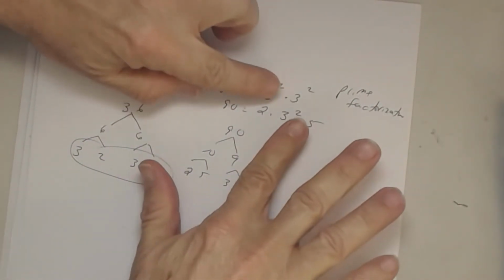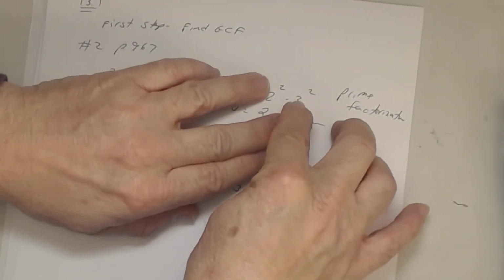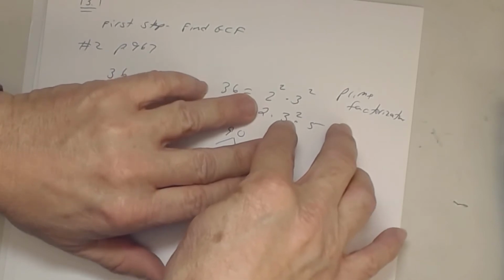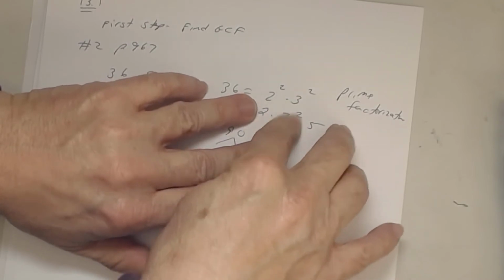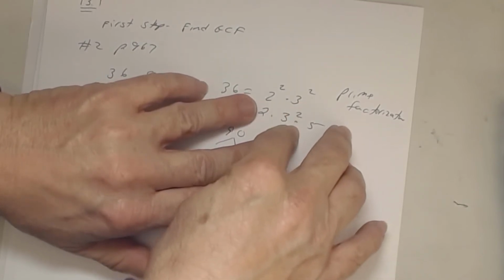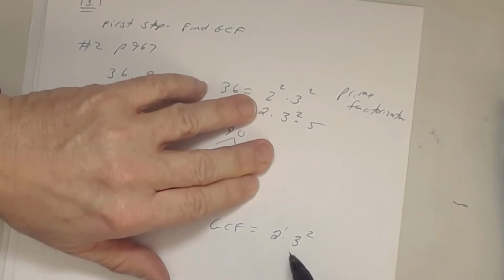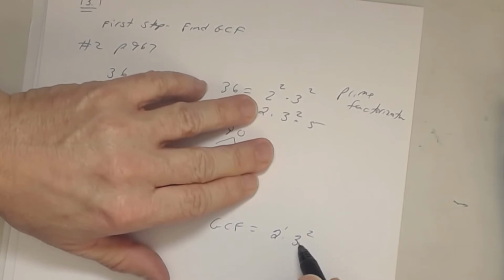Let's look at this one. Let's start with the 3. How many factors of 3 do I have here? 2. How many factors of 3 do I have here? 2. When they're the same, it's the easy kind. So how many do they share in common? What's the largest number? 2. So therefore, my GCF is 3 squared, which is 9. 9 times 2 is 18. That's your GCF.